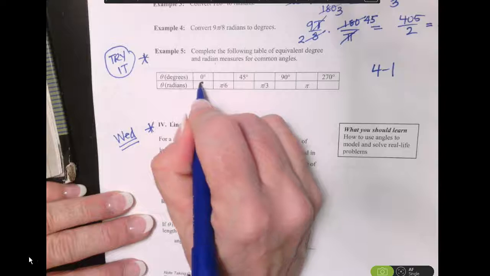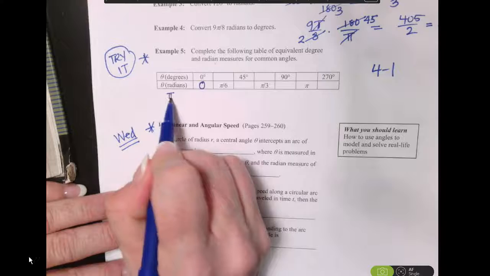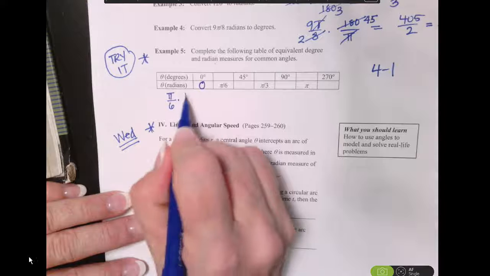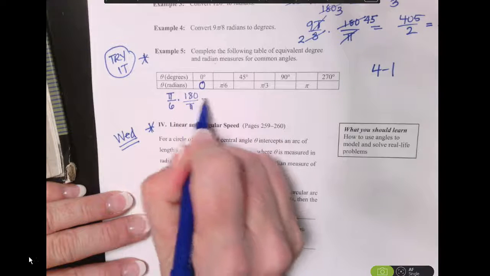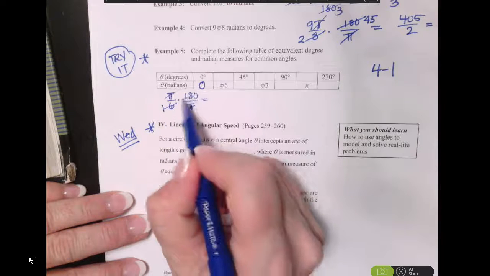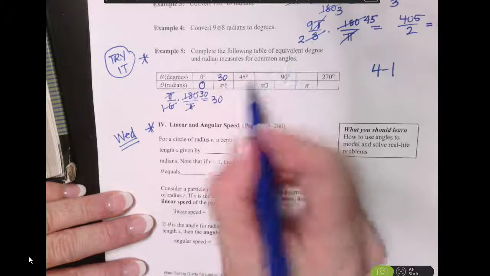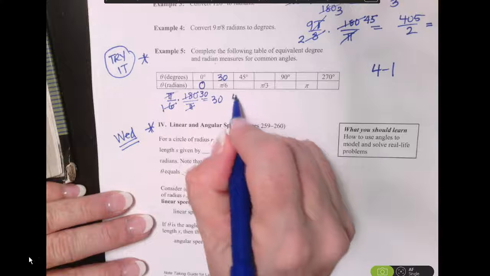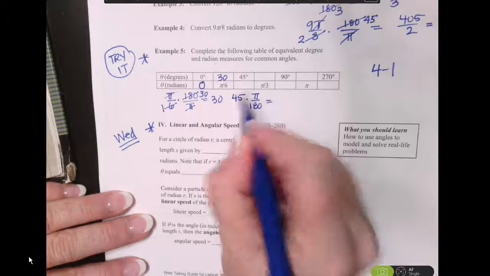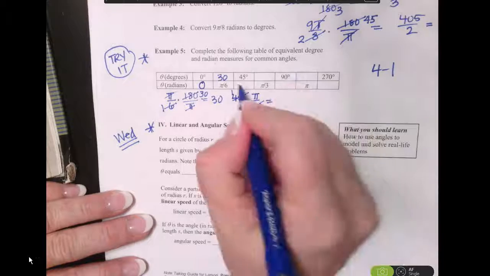If I've got 0 degrees, I've also got 0 radians. If I've got pi over 6 radians, and I'm going to show my conversion, the way I convert radians to degrees is I multiply times 180 over pi, and the pi's cancel, and 6 goes into 6 one time and goes into 180 30 times, so that's 30 degrees. 45 degrees, we're going to do our conversion factor in reverse. We're going to put pi over 180, and 45 goes into itself one time and into 180 4 times, so we get pi over 4.